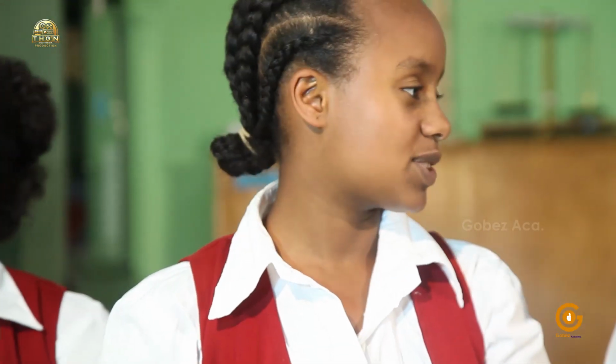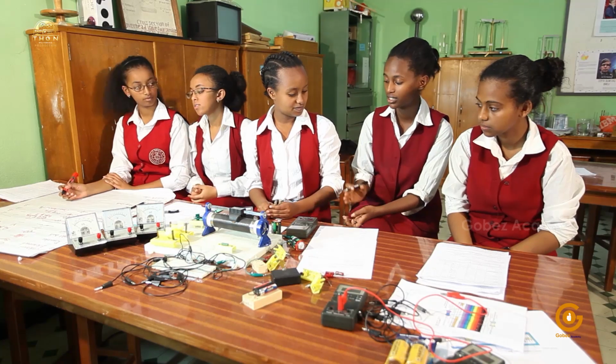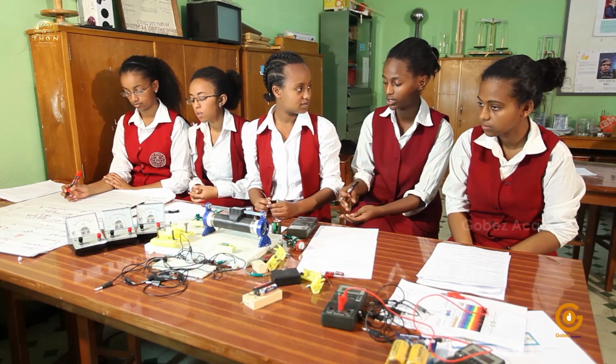And what's the characterizing quantity? Well, it's a capacitance. It's how much energy, how much electricity it can store. Okay.